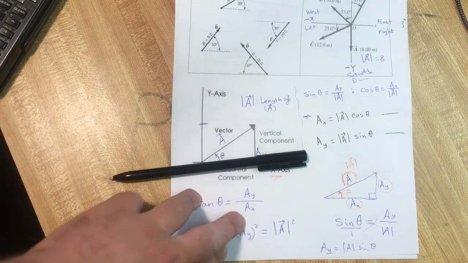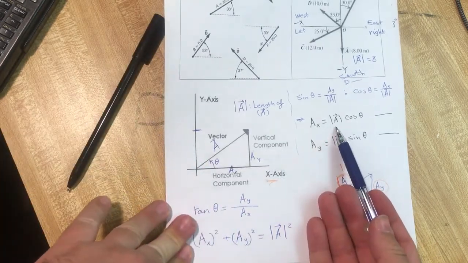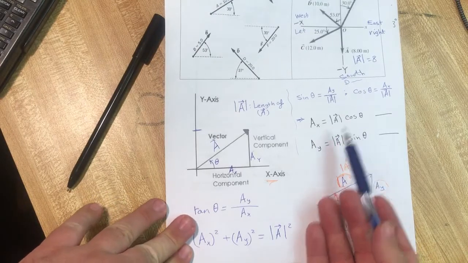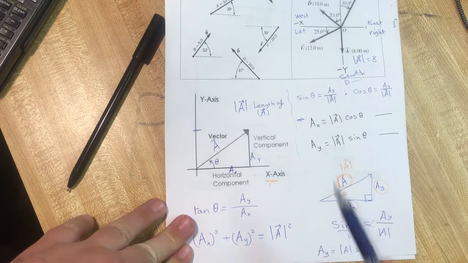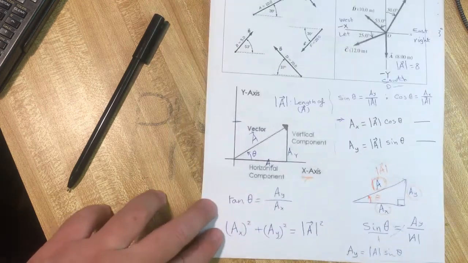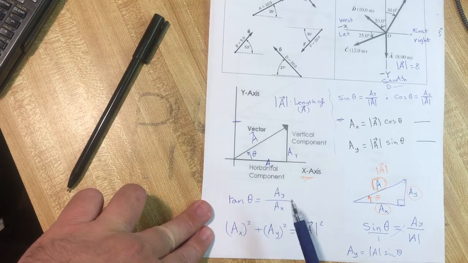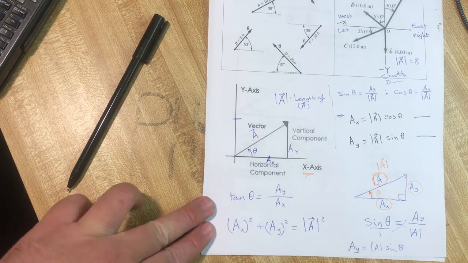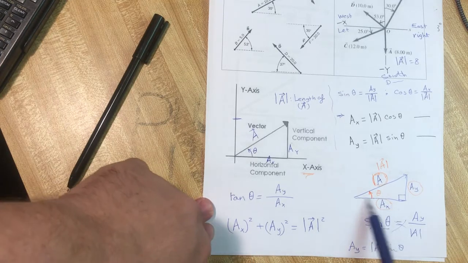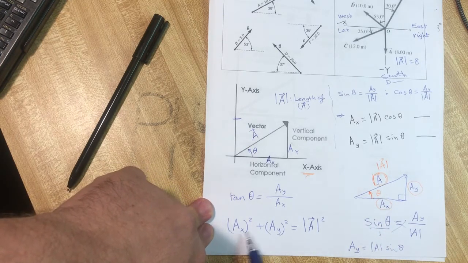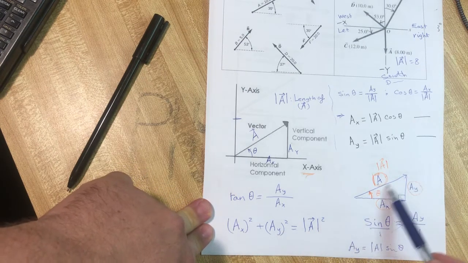The Ax component is the magnitude of A multiplied by cosine theta. And by the way, tan theta is equal to Ay over Ax. And the Pythagorean theorem: Ax squared plus Ay squared is equal to the length of A squared.